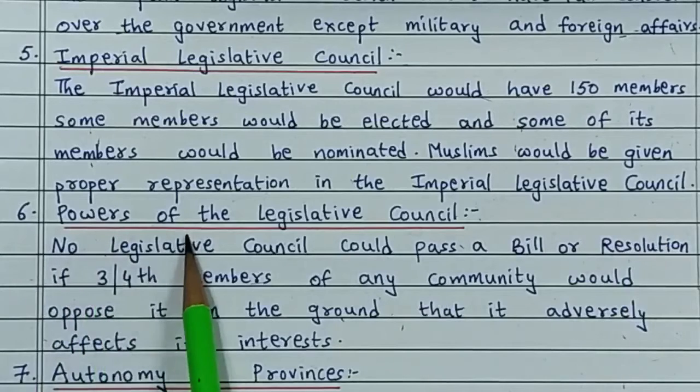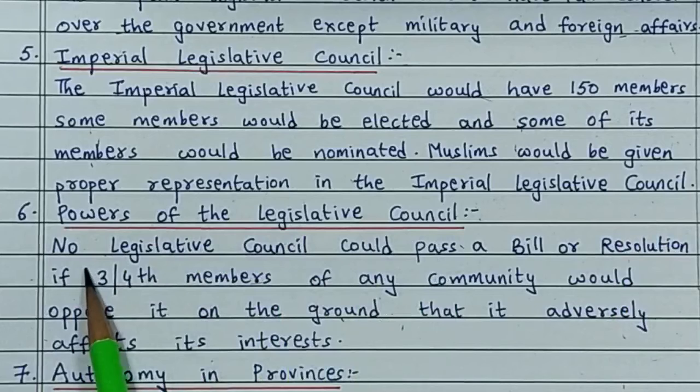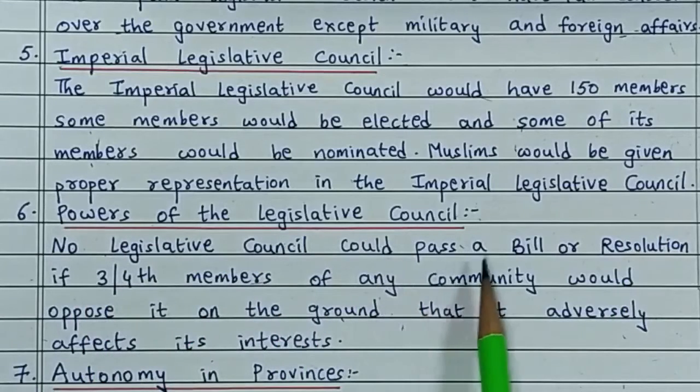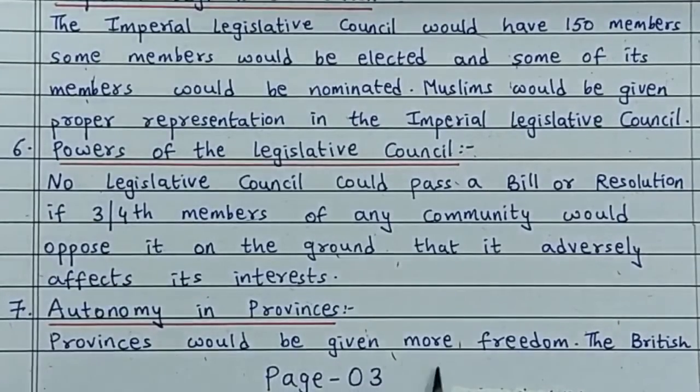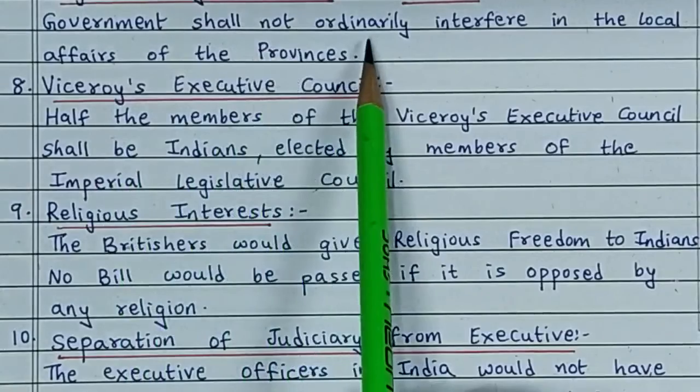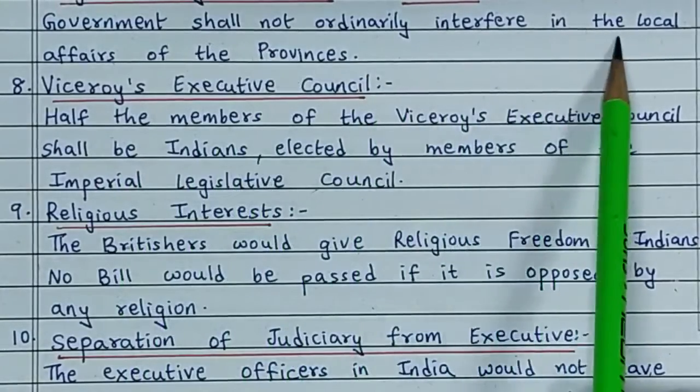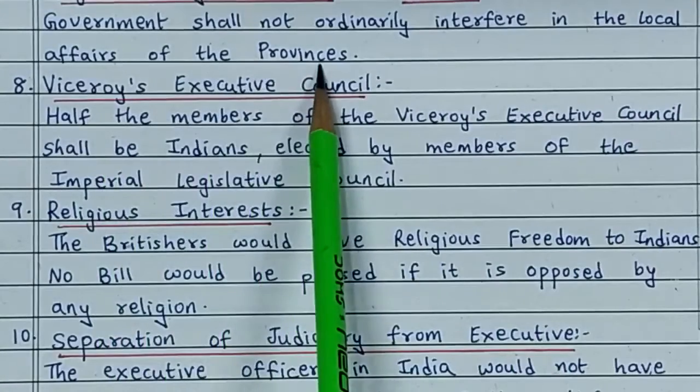6. Powers of the Legislative Council. No legislative council could pass a bill or resolution if 3/4 members of any community would oppose it on the grounds that it adversely affects its interest. 7. Autonomy in provinces. Provinces would be given more freedom. The British government shall not ordinarily interfere in the local affairs of the provinces.